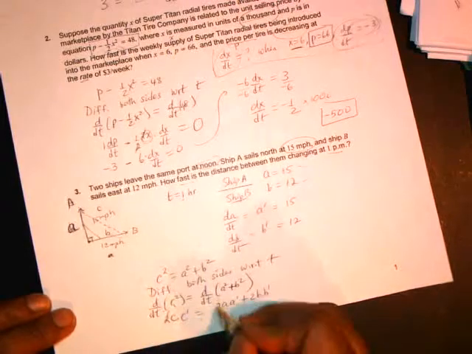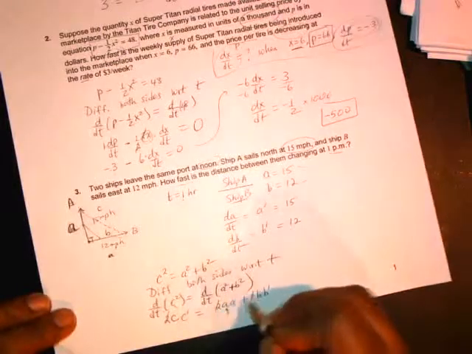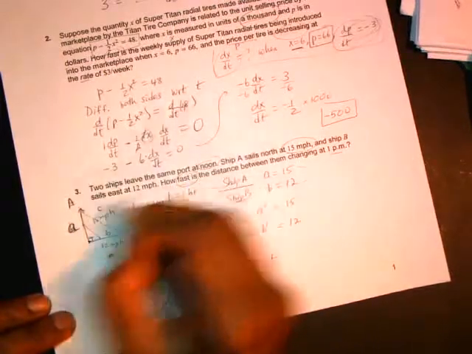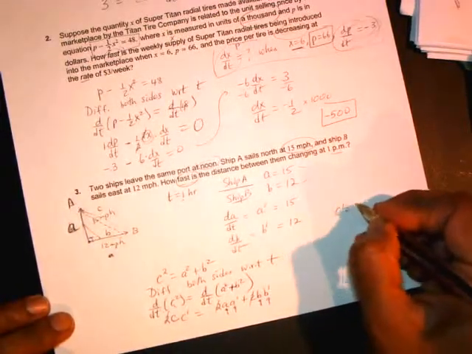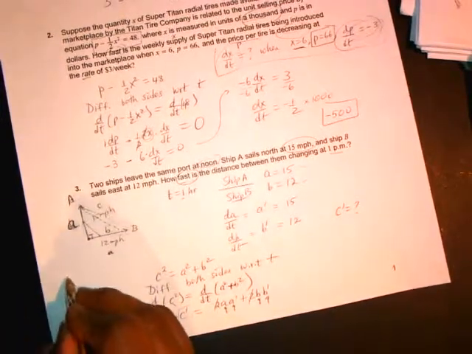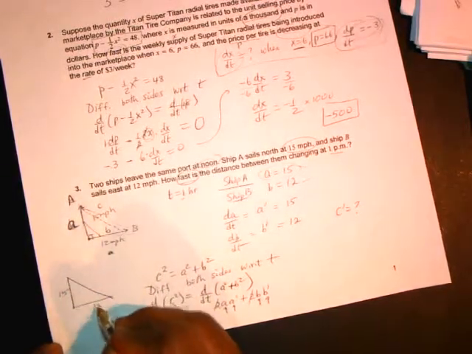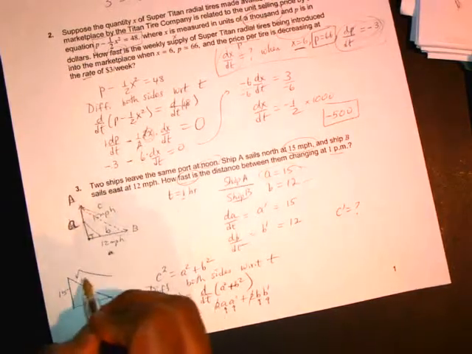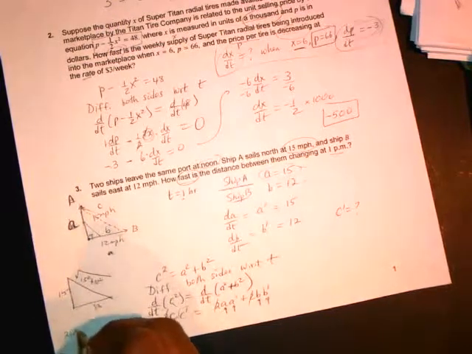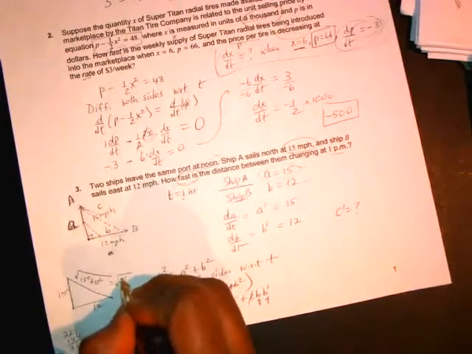The 2's can all get cancelled out, just divide everything by 2. We know A, we know A prime, we know B, we know B prime. We need to find how fast the distance is changing. So C prime is the question mark. This is what we need to find. But do we know C? I'm going to draw a fresh triangle here. At 1 o'clock, this is 15 and this is 12, we can find this distance by using the Pythagorean theorem. It's 15 squared plus 12 squared, which is 225 plus 144, which is 369. So it's the square root of 369.